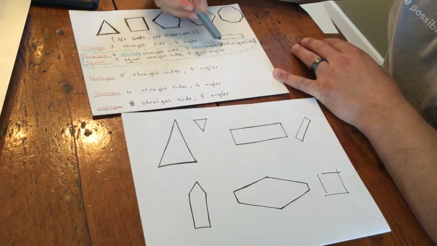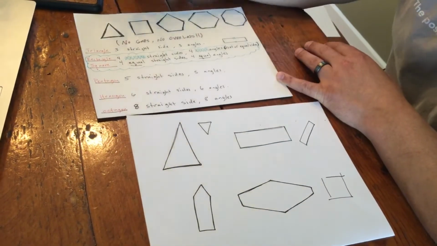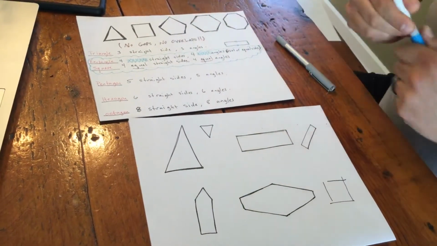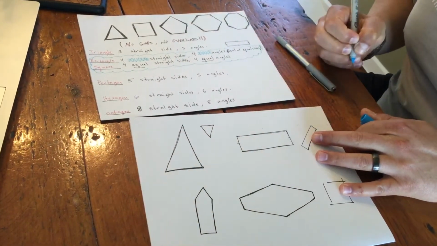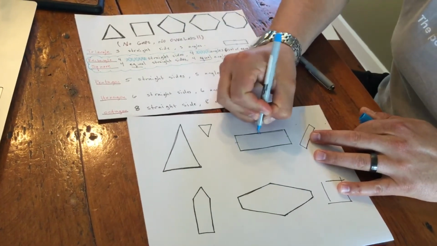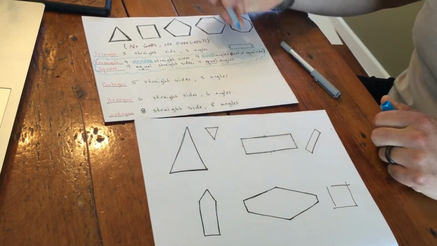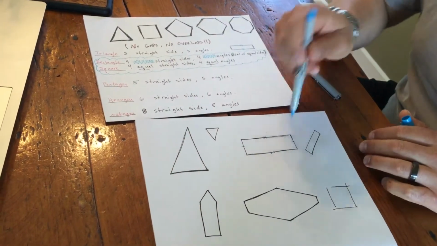Does it have 4 angles? 1 angle, 2 angles, 3 angles, 4 angles. Yeah. Does it have 2 sets of equal sides? Well, I know that this side is equal to this side. That's one set. I know that this side is equal to this side. That's the second set. So does it have 2 sets of equal sides? Yes, it meets all the rules of a rectangle. So that is a rectangle.